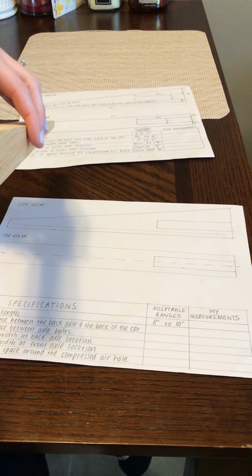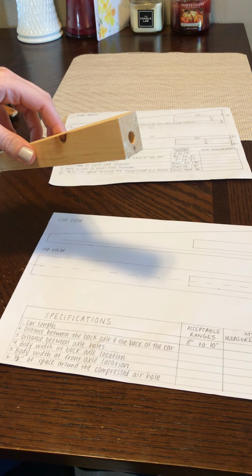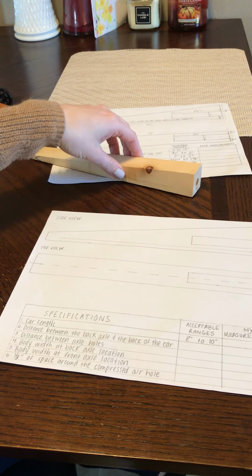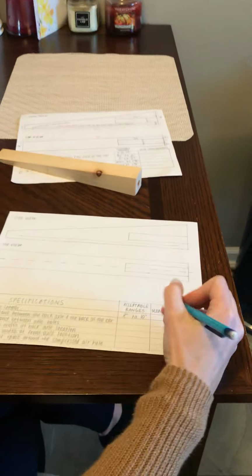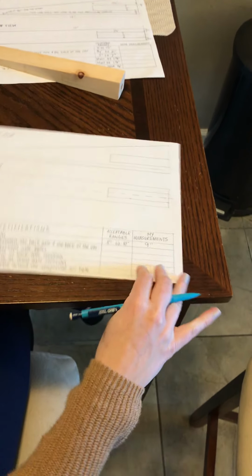We do not want to cut anything off the back because the back's where the compressed air hole is. We don't want to cut through that or into it in any way. So I'm going to make mine 9 inches. I'm going to write that in for my measurements right over here, and I'm going to make sure that both of these are exactly 9 inches.